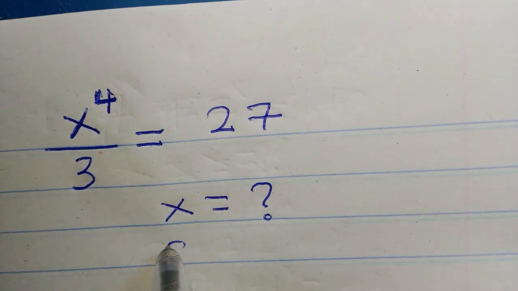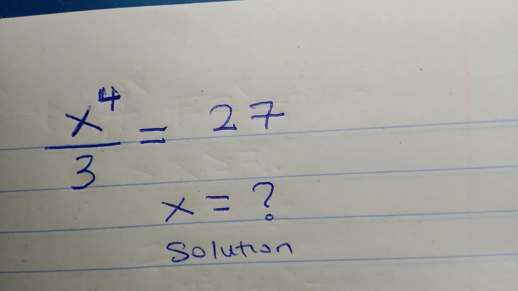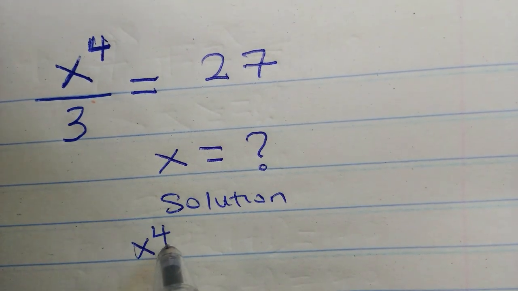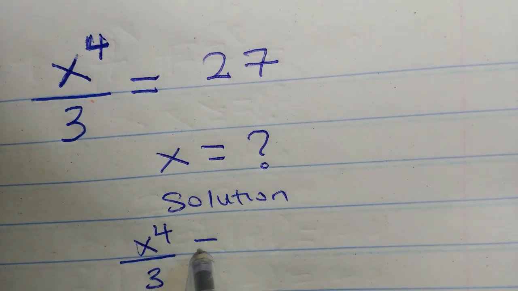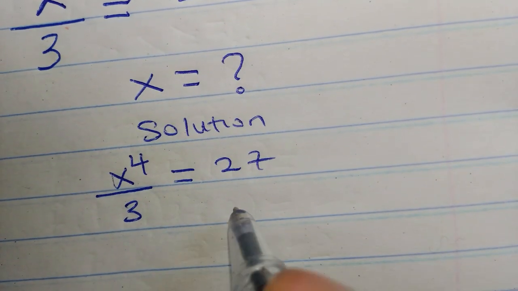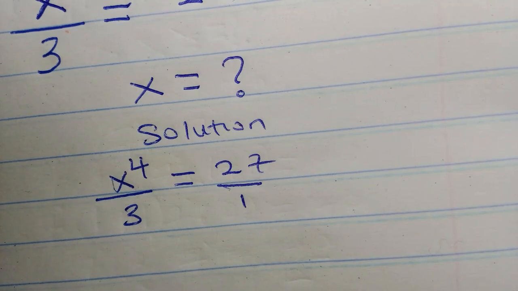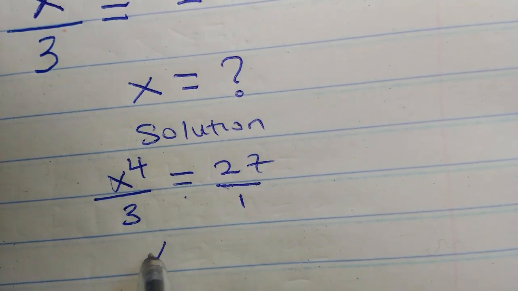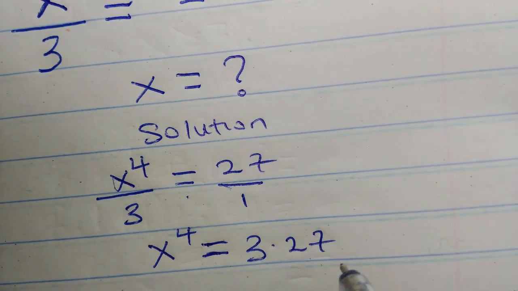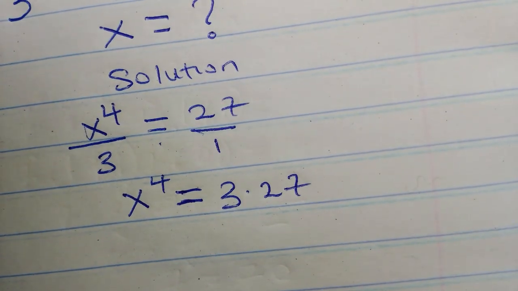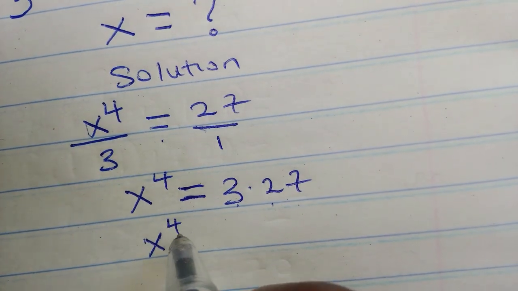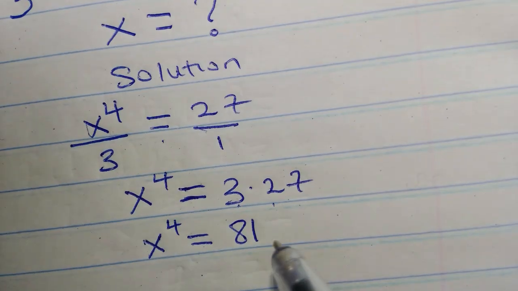So let's provide a solution. Solution: write x to the power of 4 over 3 equals 27. Having done this, we can simply write it as divided by 1, which remains the same. So for cross multiply, we have x to the power of 4 equals 3 times 27. Multiplying 3 times 27 gives us 81. So we write x to the power of 4 equals 81.